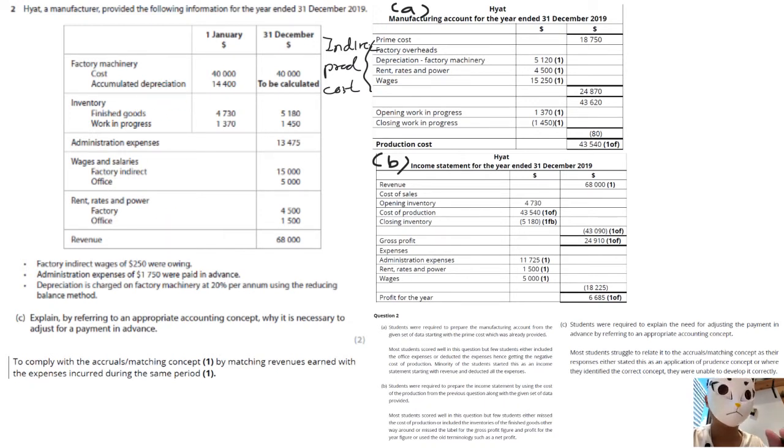For example, we will start with the depreciation of factory machinery. For the factory machinery, we need to compute the depreciation on our own. It's 20% per annum using the reducing balance method.